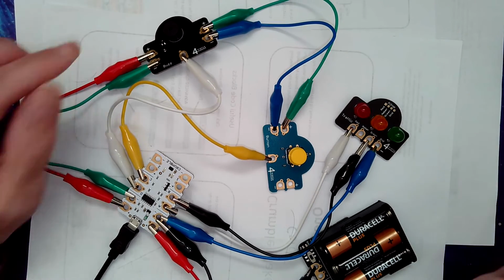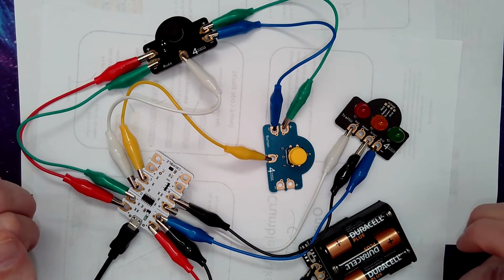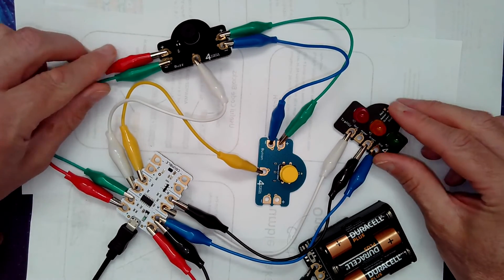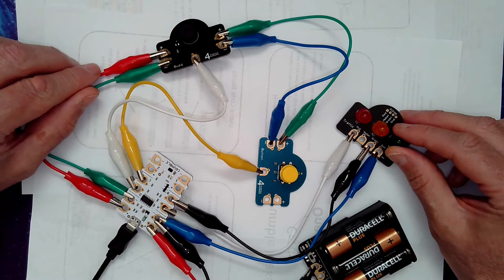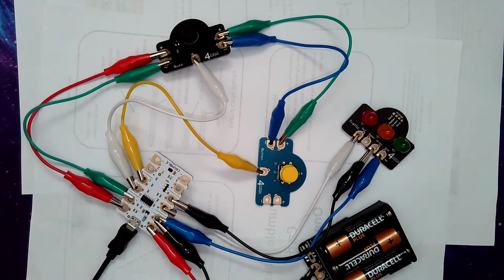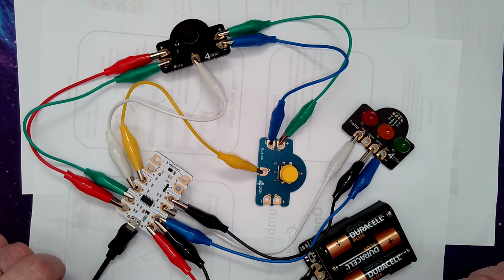So this is a physical computing simulation with selection at its core, and this would work for a Year 5 physical computing project with selection. So now we've wired it up, let's have a look at the programming side.